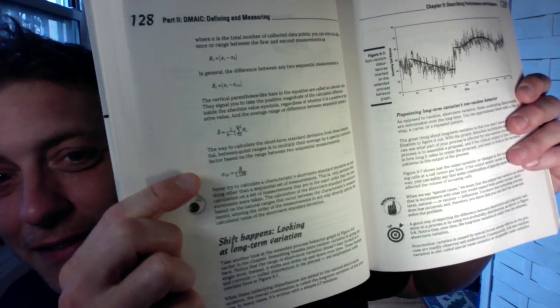So the standard deviation sub ST equals R bar over 1.128. Obviously.